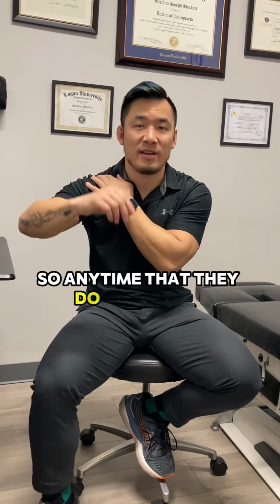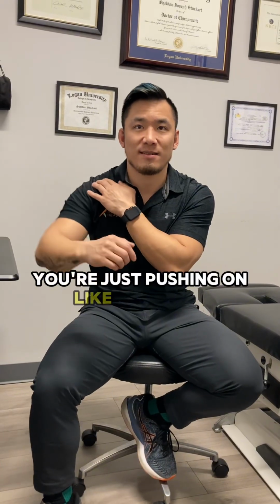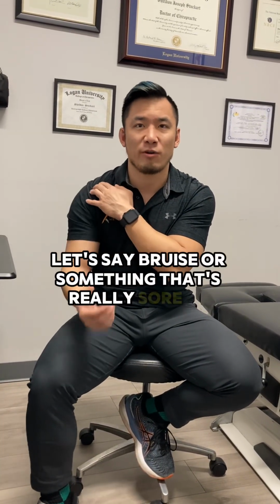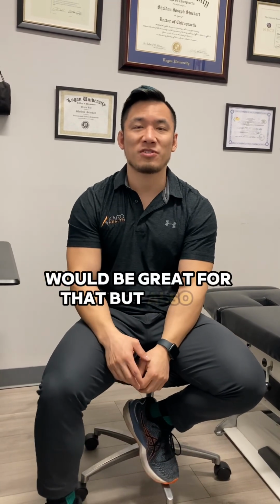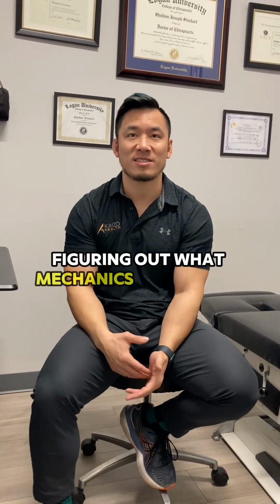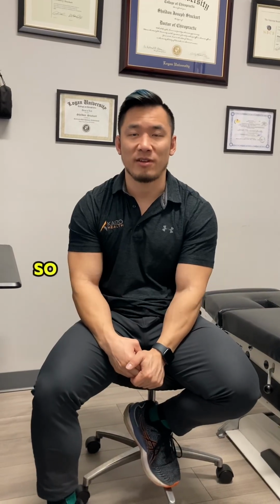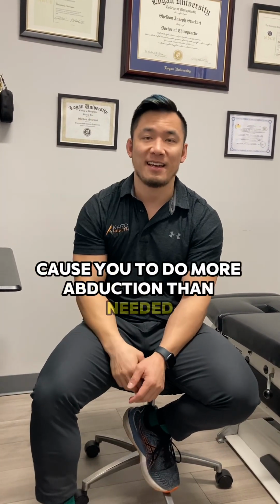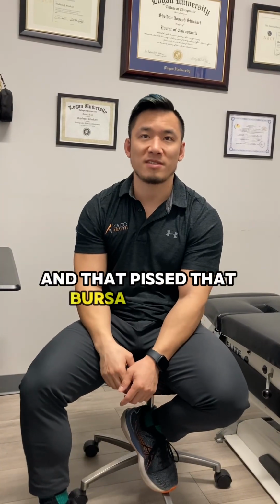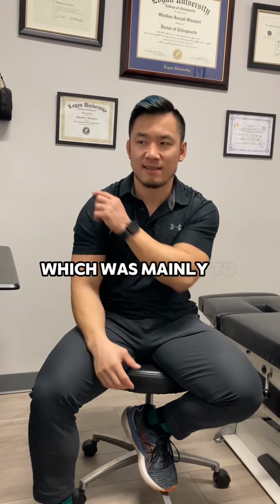So anytime that they do that again, you're just pushing on, let's say, a bruise or something that's really sore. So usually rest would be great for that, but also figuring out what mechanics cause that to be inflamed anyway. There could be a compensatory factor that causes you to do more abduction than needed, and that upset that little bursa sac, which was mainly there to make sure that the bones are not hitting each other.